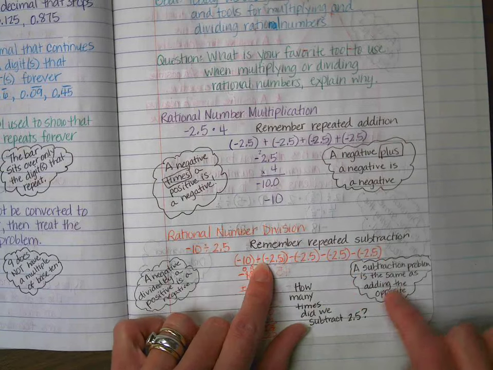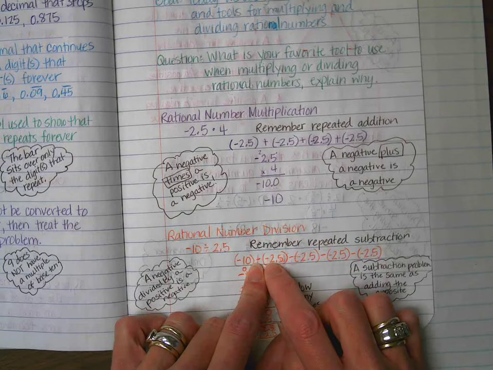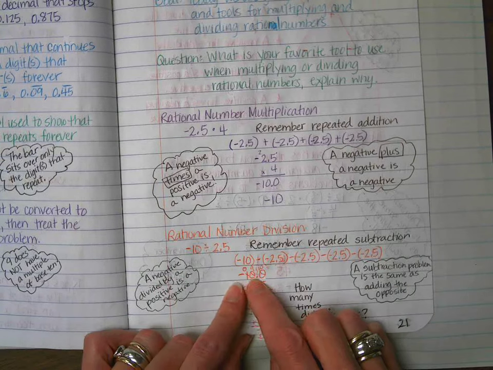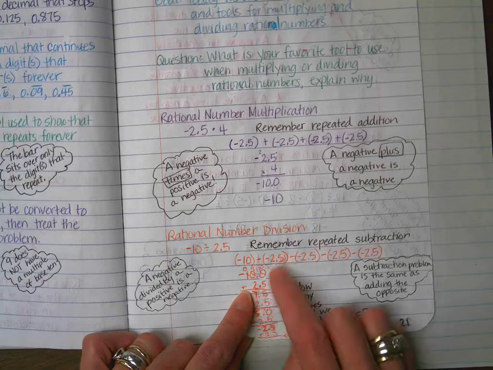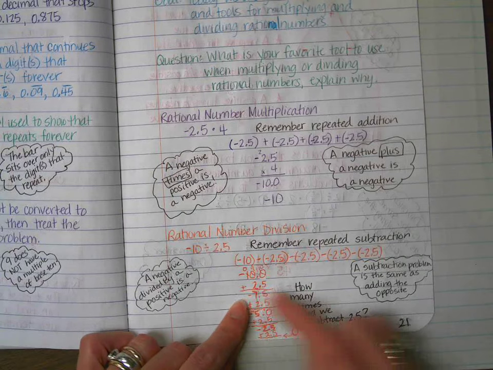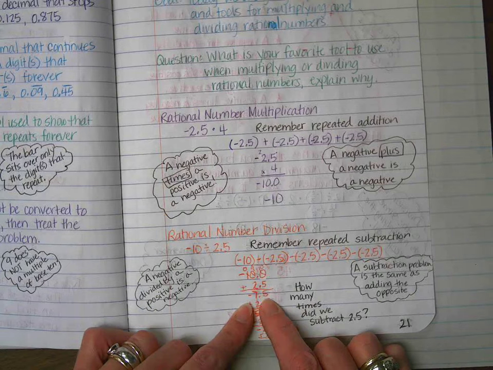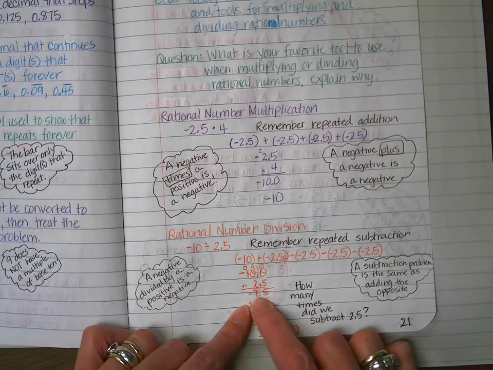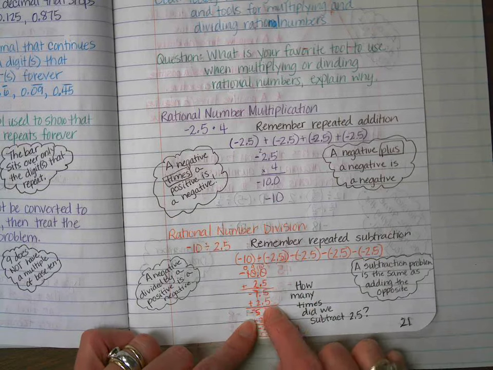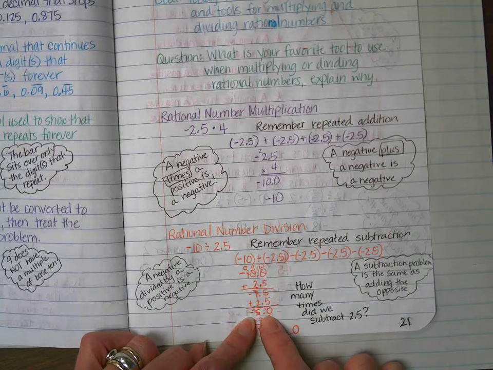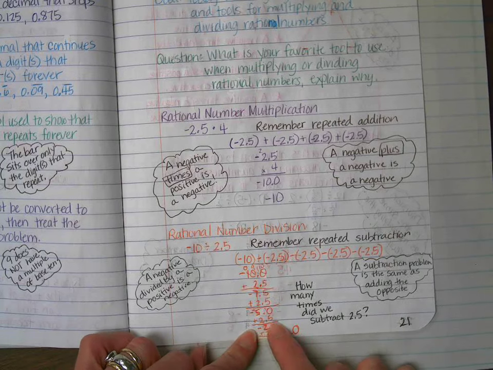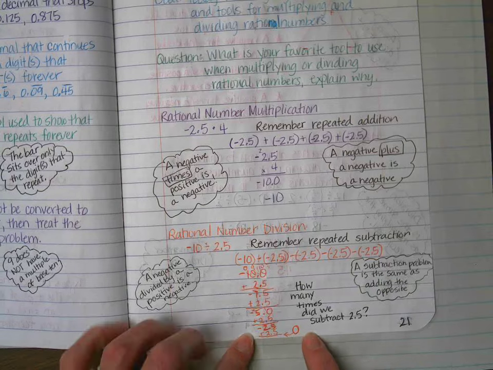And then I remembered this rule. Oh, well, a subtraction problem is the same as adding the opposite. So what is the opposite of a negative 2.5? It's a positive. So here we go. We have negative 10 plus the opposite of a negative 2.5, so we did 2.5. So negative 10 plus 2.5 is negative 7.5. Does everybody see that? Then you have negative 7.5 right here, and we add the opposite, so we're adding 2.5, and we get negative 5. Okay, so now we have negative 5, we add the opposite, so we're adding 2.5, and we get negative 2.5.